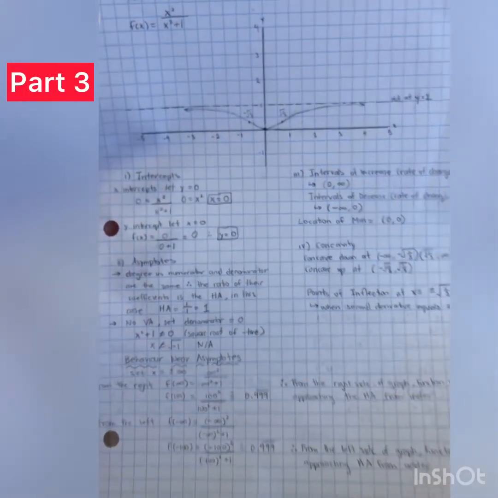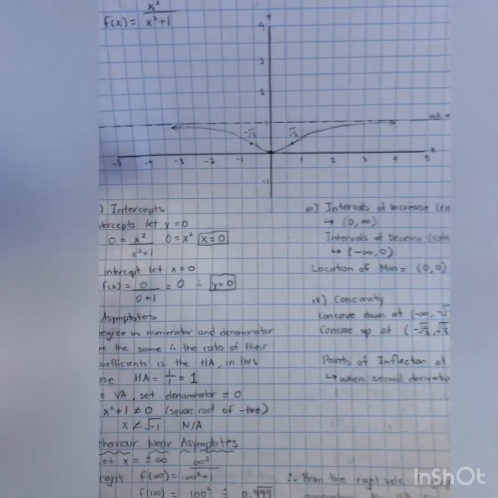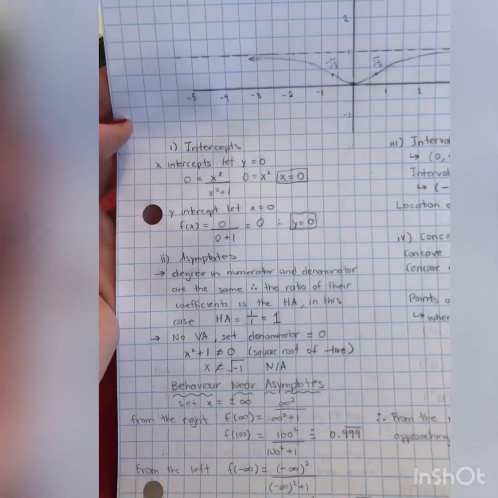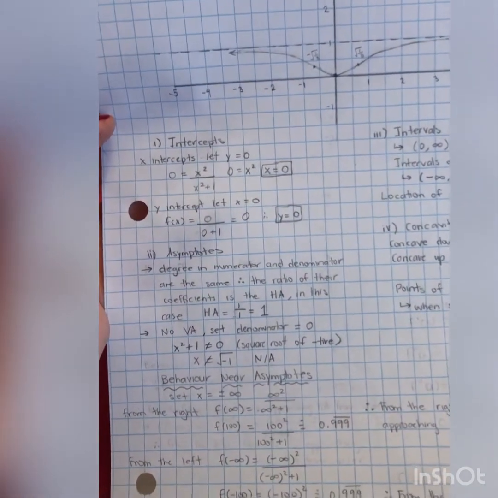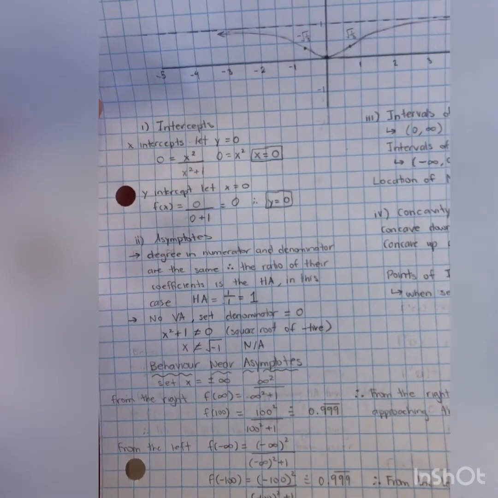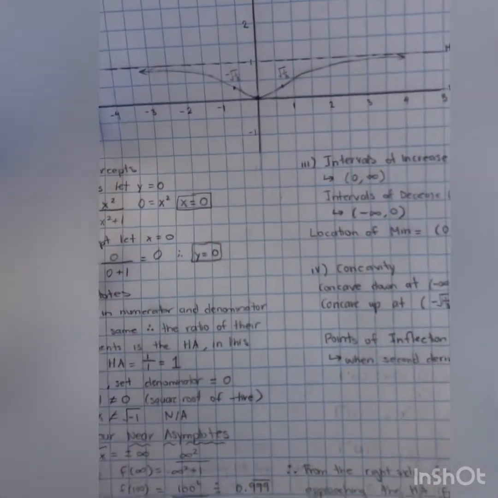Part 3. So I was given the function y equals x squared over x squared plus 1, which when I graphed it, ended up looking something like this. And what I did to get this graph is I first solved for my intercepts. For my x-intercept, I let y equals 0, and I solved for x, which gave me x equals 0. For my y-intercept, I let x equals 0, solved for y, and I got y equals 0. So I knew my first point would be right there at the origin, 0, 0.